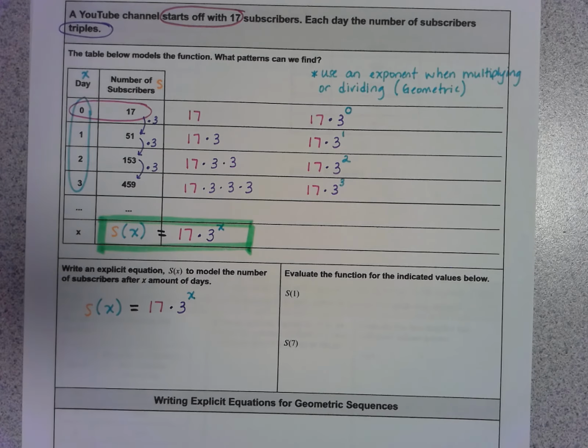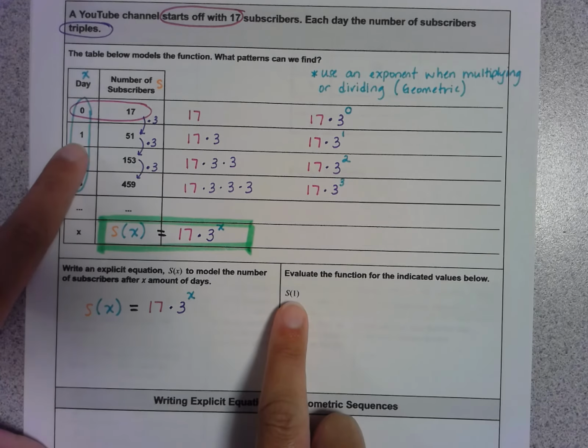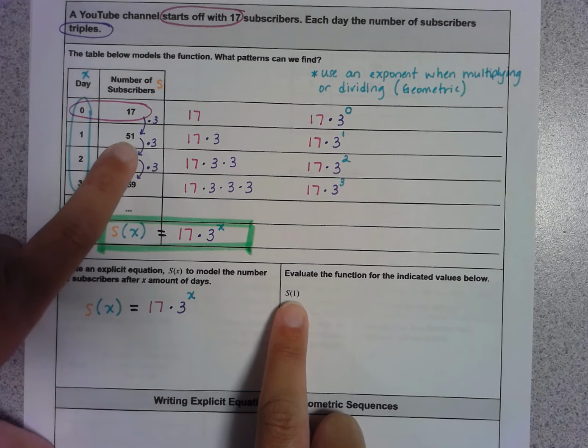Now we can check this equation to make sure that it actually does match the table of values and the story that we were given. And we can do that by evaluating this equation for one of the numbers we know. For example, we know that after one day, there should be 51 subscribers.